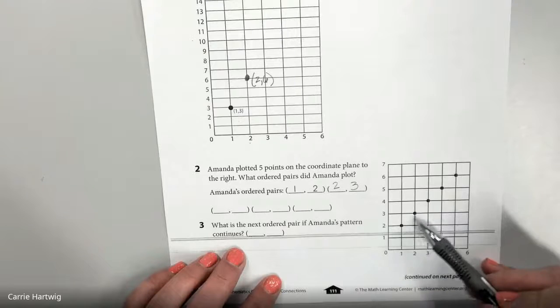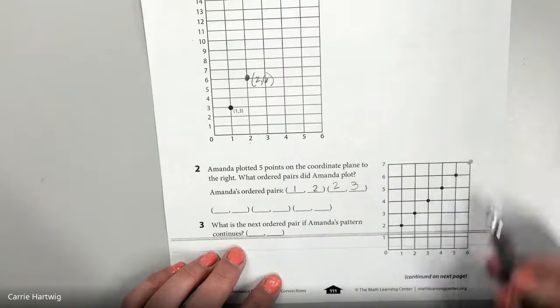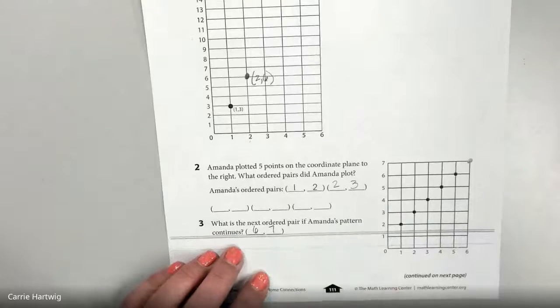Number 3, what is the next ordered pair if Amanda's pattern continues? So we can see that they're going up, up, up, up, up like this. So that next ordered pair would be right there. And so that is a 6, 7, if you didn't figure that one out.